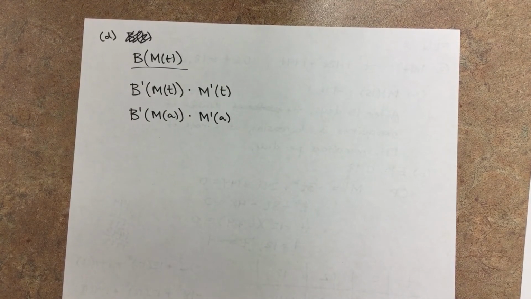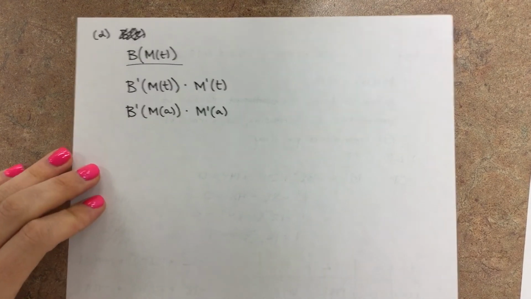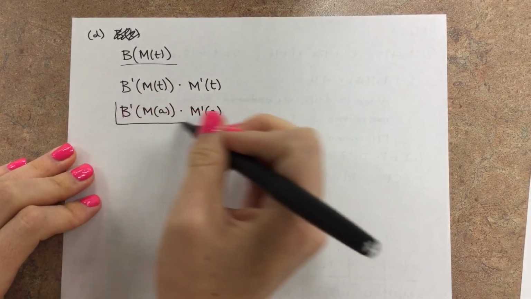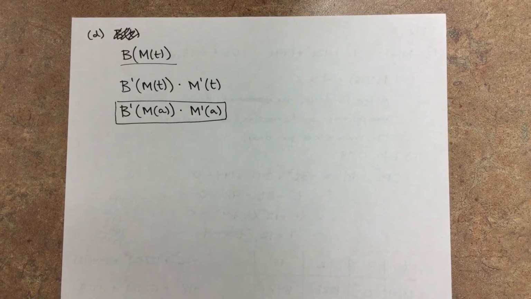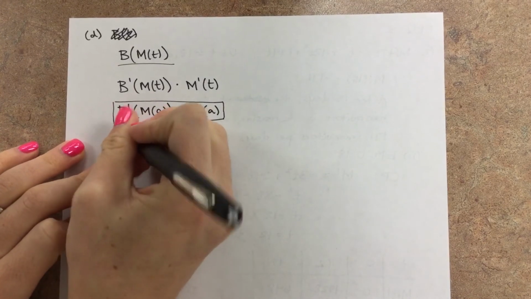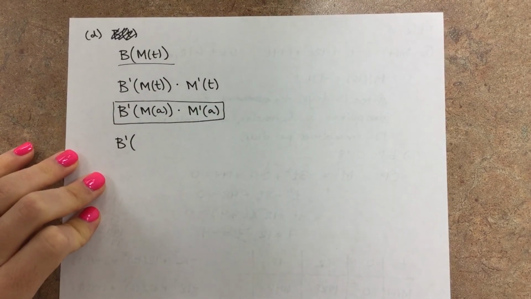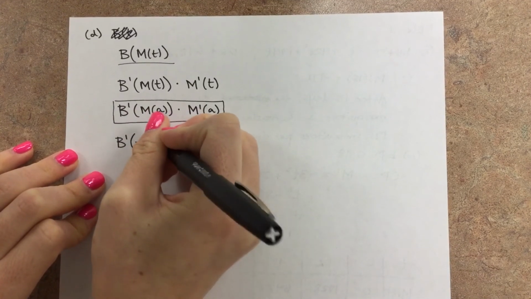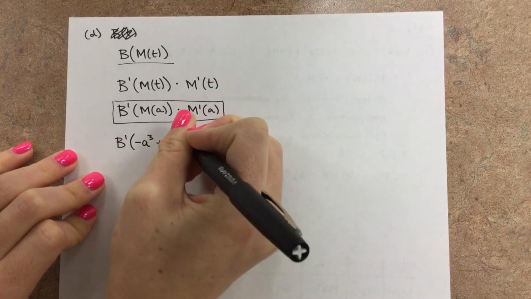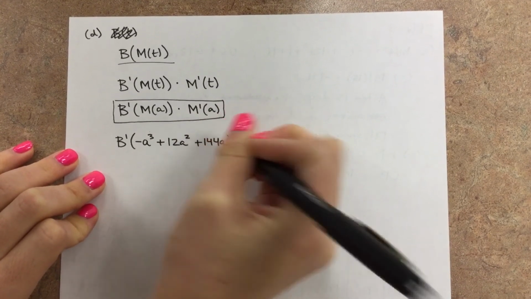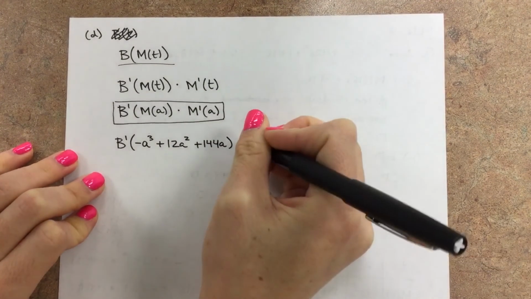It says write an expression for that rate of change. I'm not sure exactly how far they're looking for us to go. I would assume you'd be okay to stop here, but they might want you to actually sub m of a and m prime of a into those expressions. If that's what they're interested in, m of a means plugging a into the original, which would be -a cubed plus 12a squared plus 144 times a, and then multiplied by m prime of a.